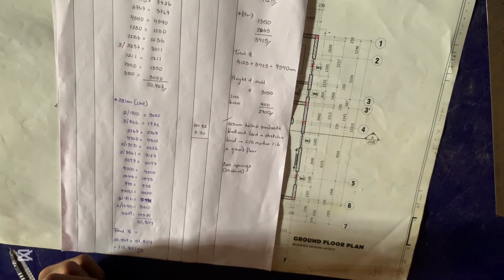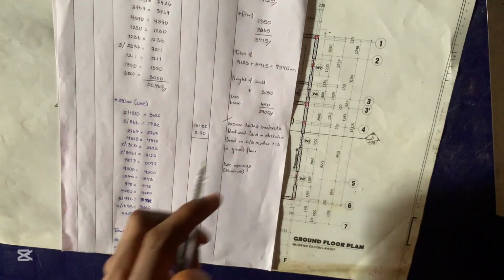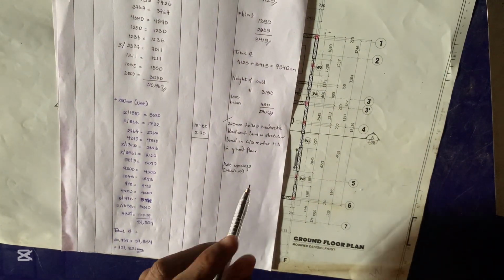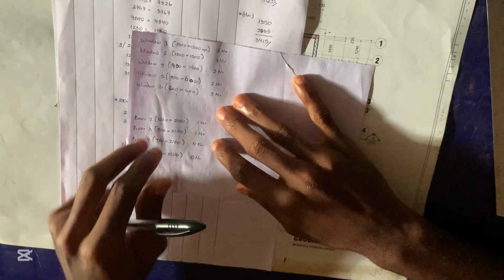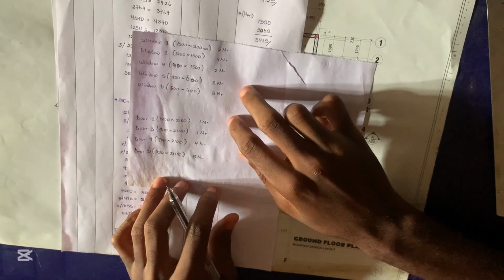You have to deduct the 230 mm openings separately from the 150 mm openings. So you have to check your drawing to determine the number of each type of door and window opening in the 230 mm wall. As you can see, this is what we have in our schedule. I just brought it down so that we can easily get access to the information.